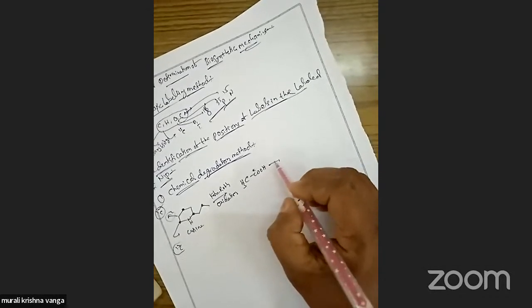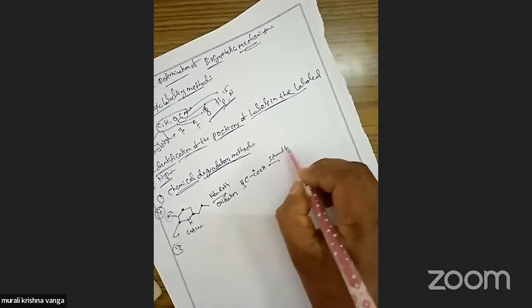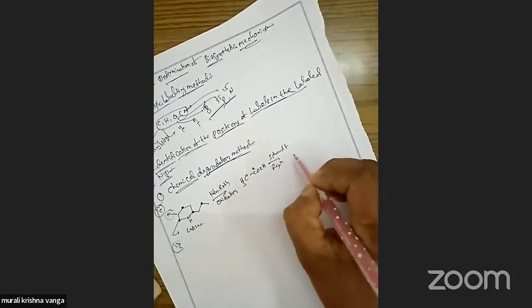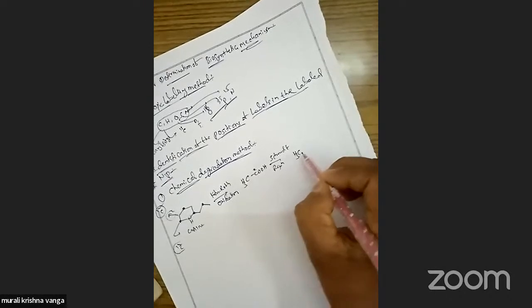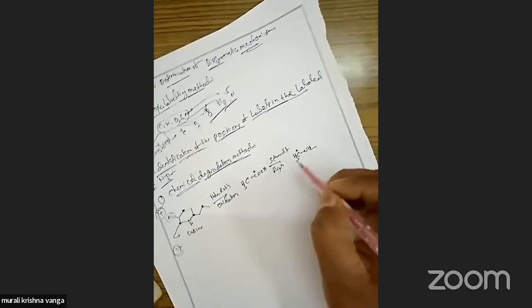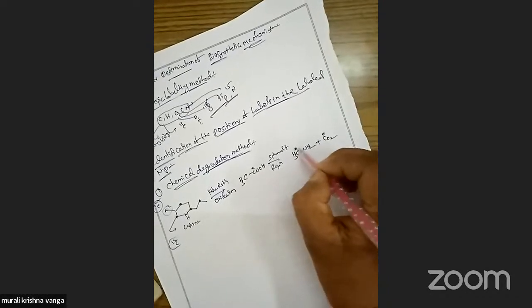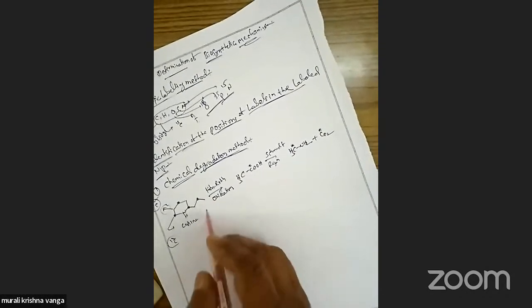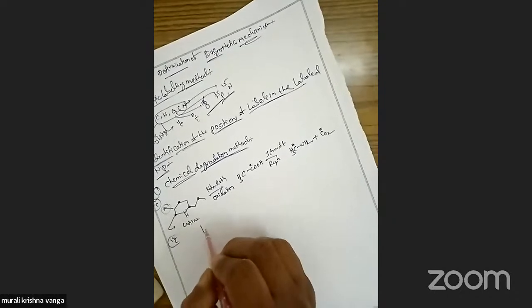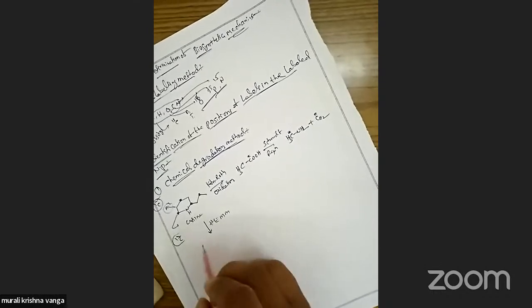When it undergoes the Schmidt reaction, we obtain ethylamine and carbon dioxide. The carbon dioxide is normal. Another method is the Hofmann exhaustive methylation method, a simple Hofmann degradation.